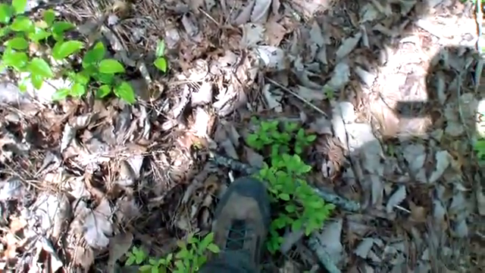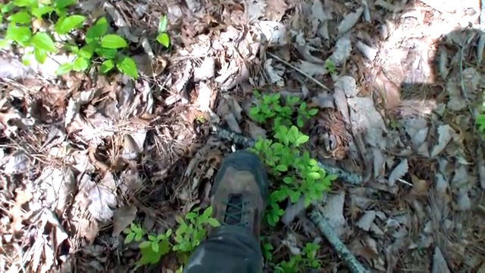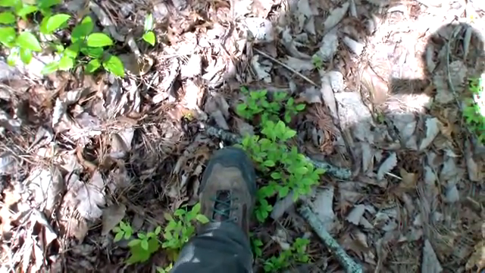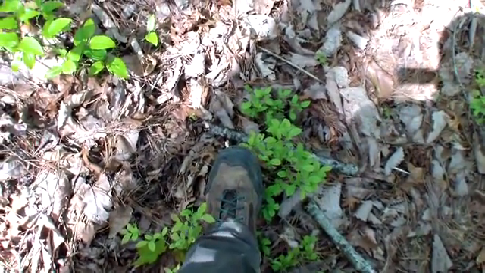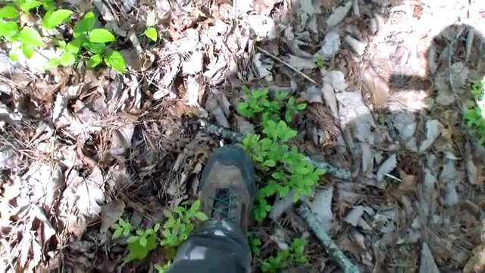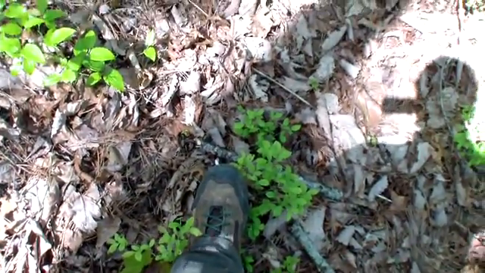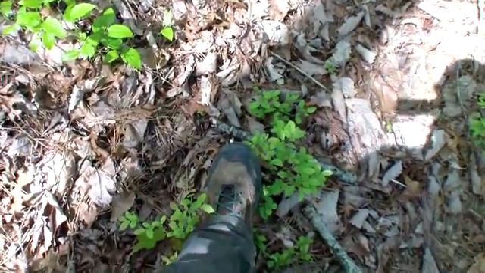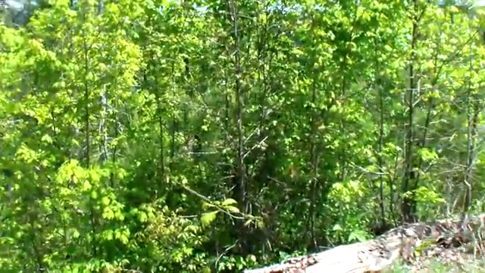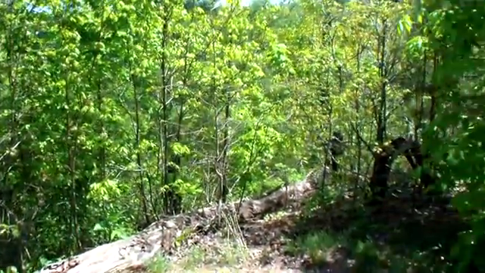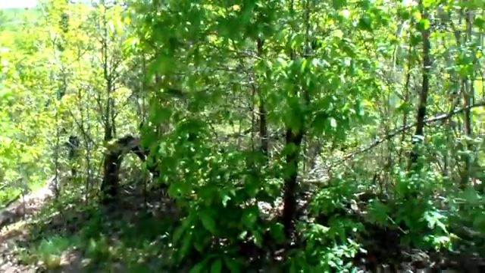Okay, so every time my left foot hits the ground, that's 1 pace. It's not every step, not right 1, left 2, right 3, left 4. It's left 1, left 2. Okay, just making sure you understand that part of it. Okay, here is my known location, my beginning point.